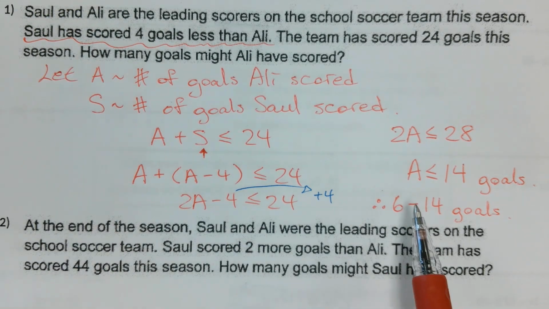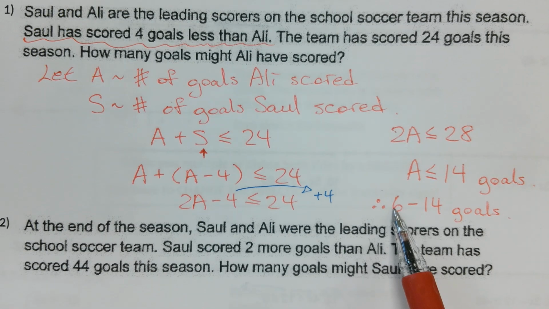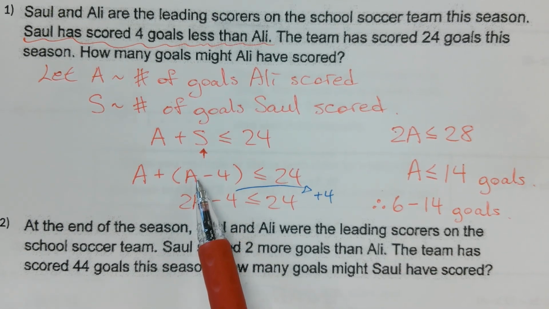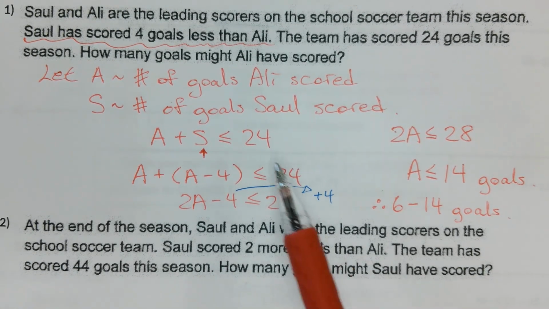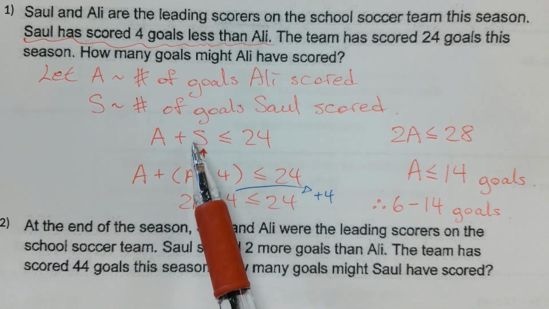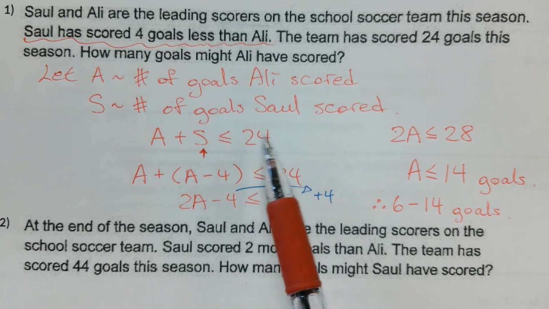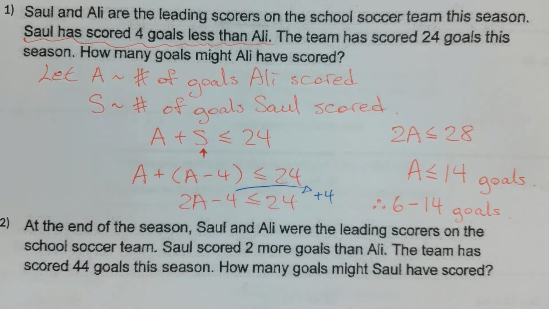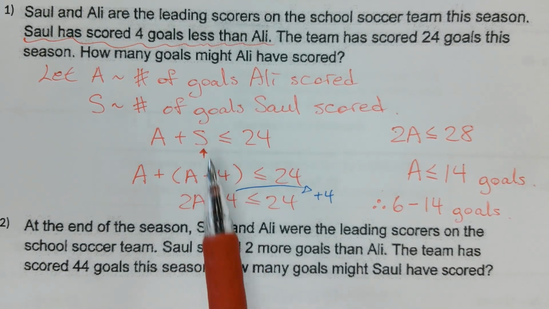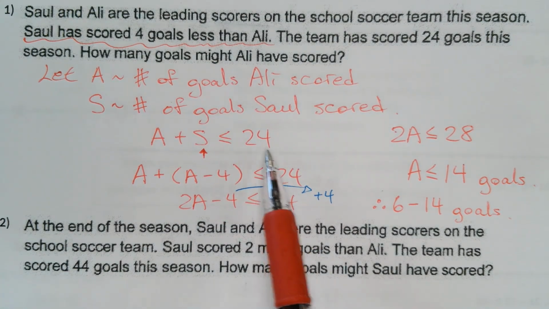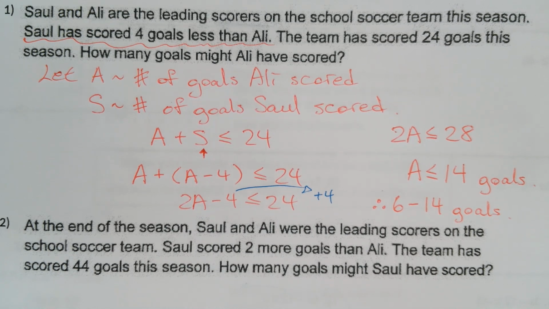So if we said that Ali scored 6 goals, that means Saul scored 2, and the rest would have scored 1, because otherwise they won't be the leading scorer. And you know that the team scored 24 goals. If he scored 14 and Saul scored 10, that means the rest of the team scored 0 goals, because you know that it has to add up to 24.